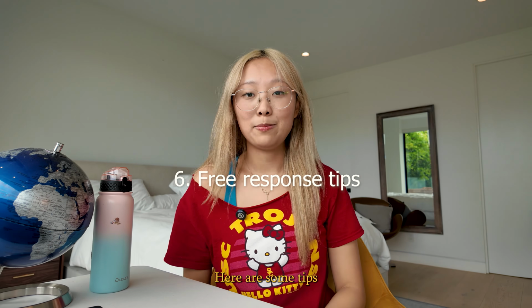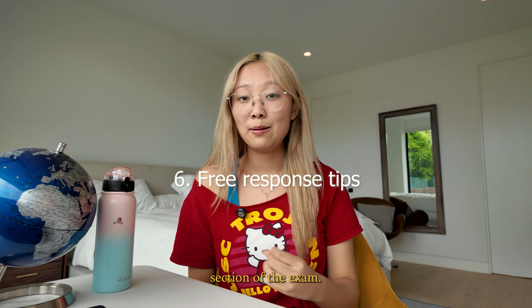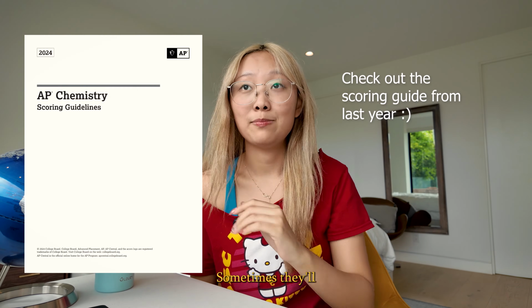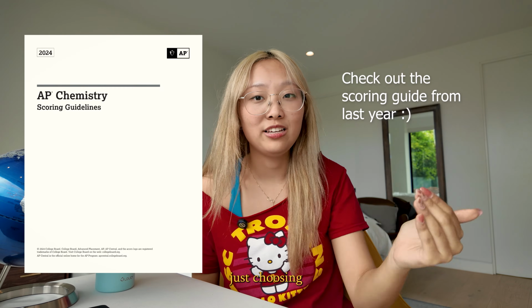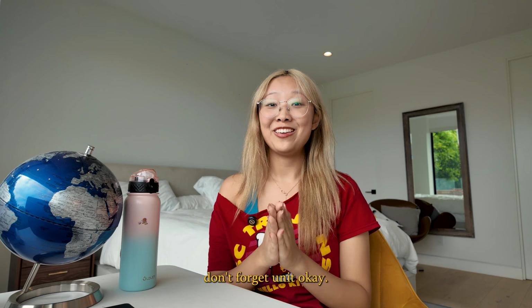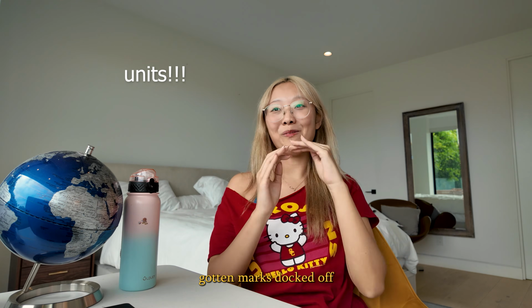Number 6: here are some tips for the free response section of the exam. First, show all of your work, because partial marks are given. Sometimes they'll give you a mark just for choosing the correct equation. Also, please don't forget units. Please, because I've gotten marks docked off.